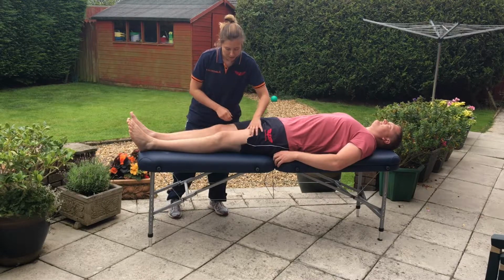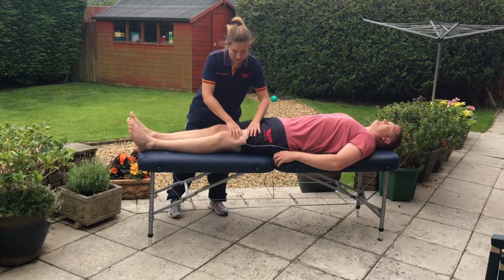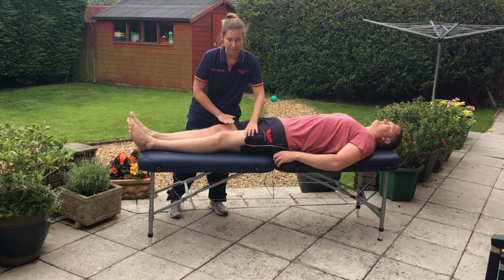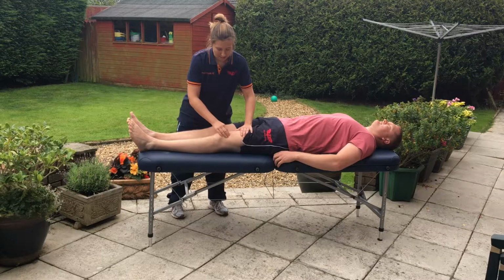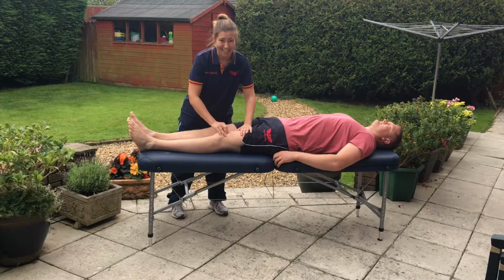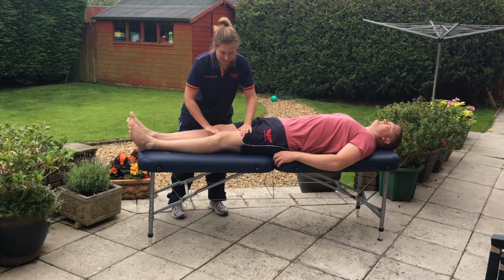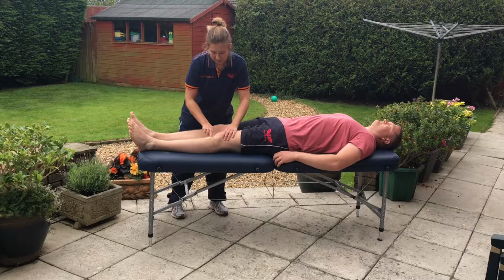Good. I then want to feel down the quadriceps muscle, feeling for the bulk and tone of it, also comparing left to right. I then want to feel down the quadriceps tendon, where it inserts onto the patella, around the patella itself, good, down to the patella tendon, and where it inserts onto the tibial tuberosity.